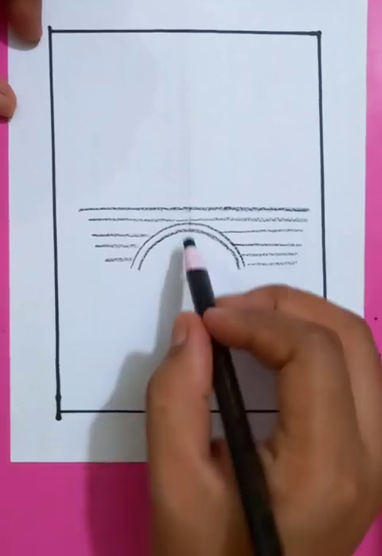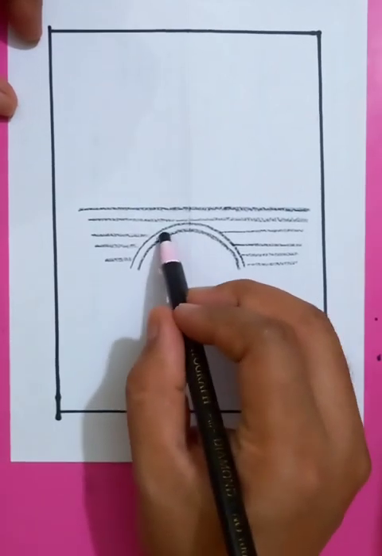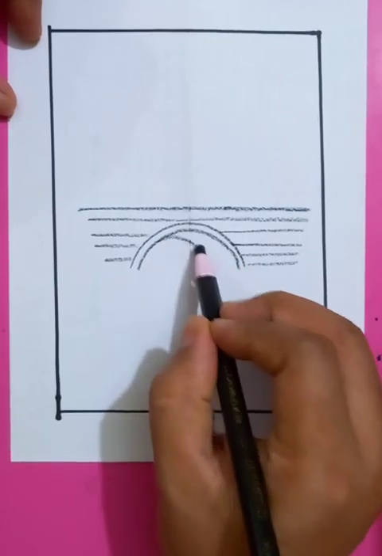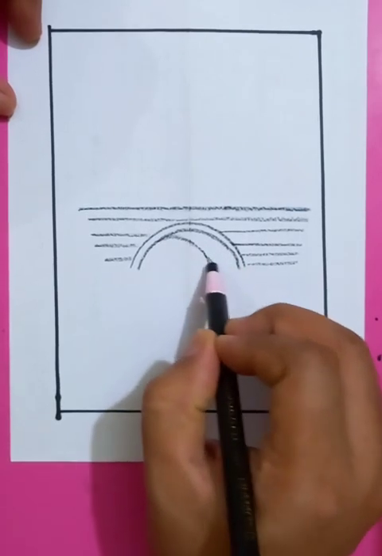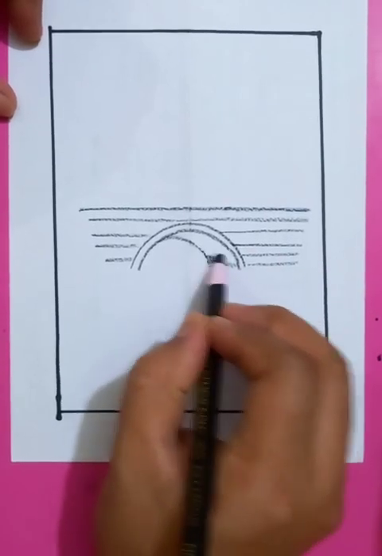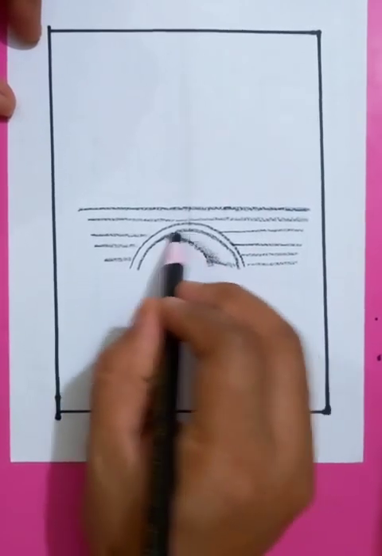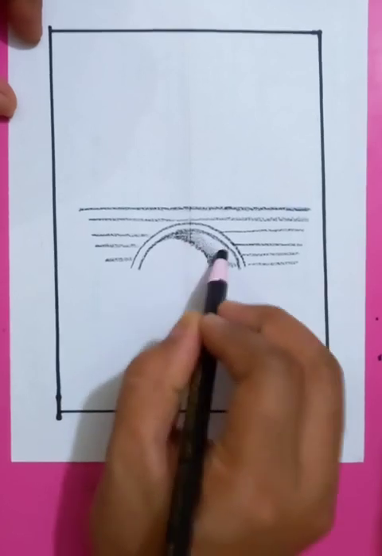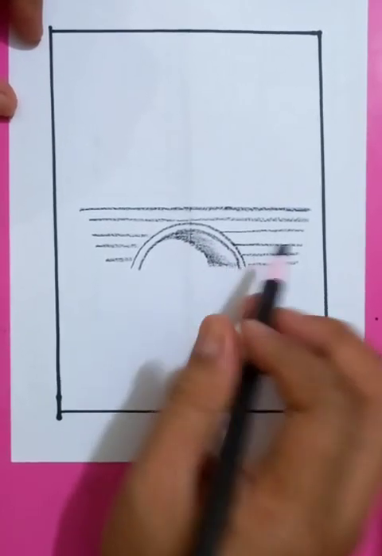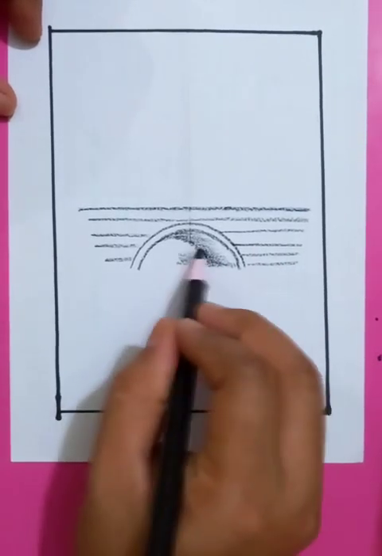All right, and for the 3D effect, the other side is slightly visible with shades and a shady impact. So let's put some shades on it. Okay. And the water level.